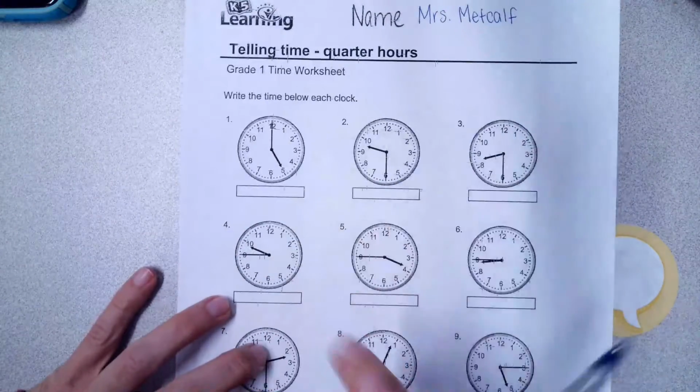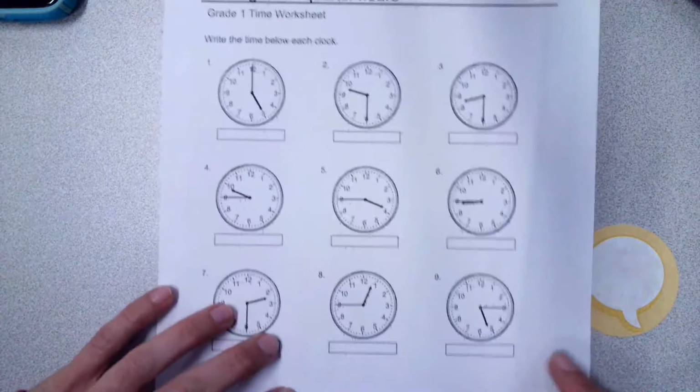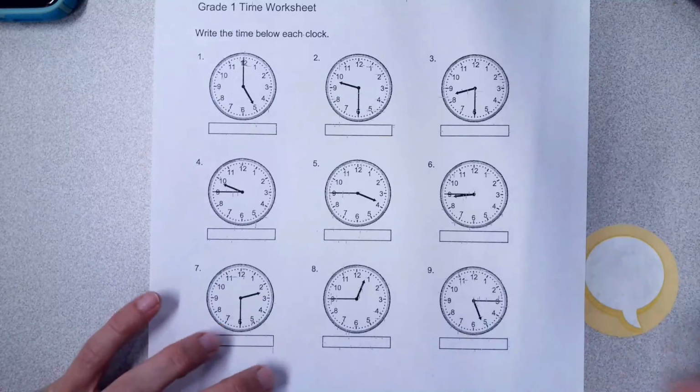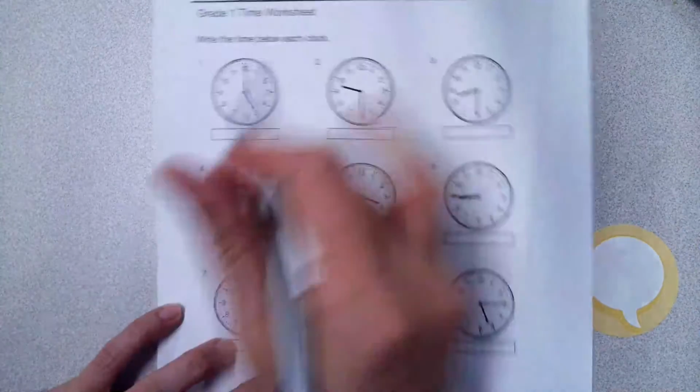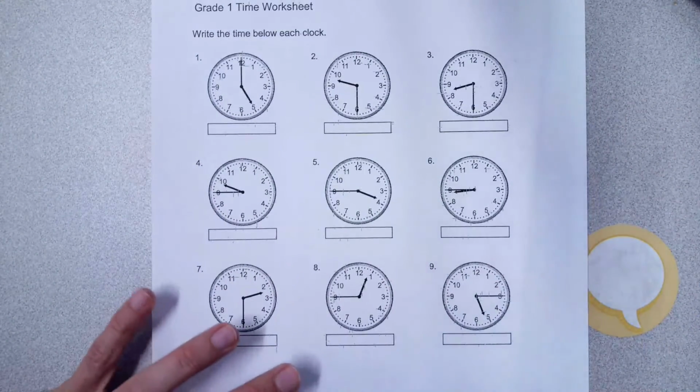And we're going to start with number 1. We did this worksheet last week. However, none of you got all of these answers right. So I want to make sure you're going to be able to do this. So that's why we're going over it together on the video.